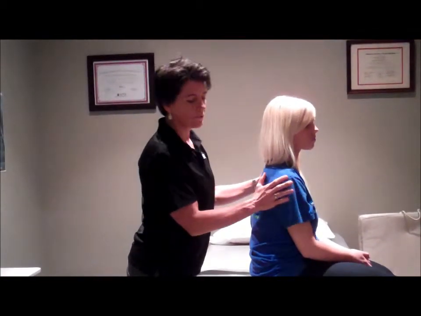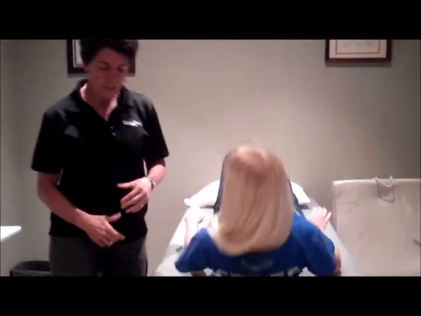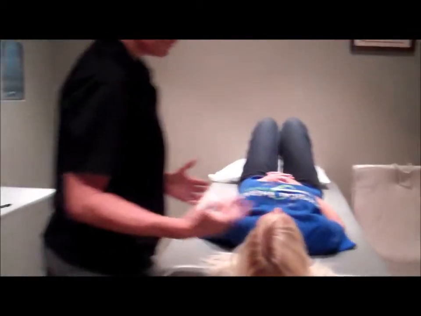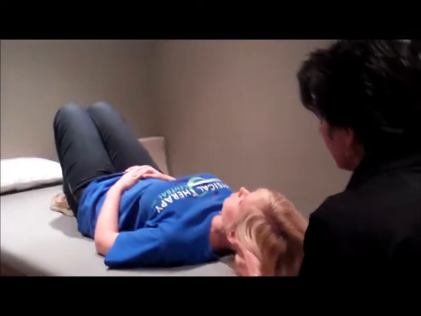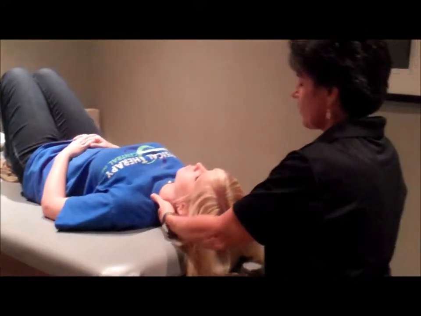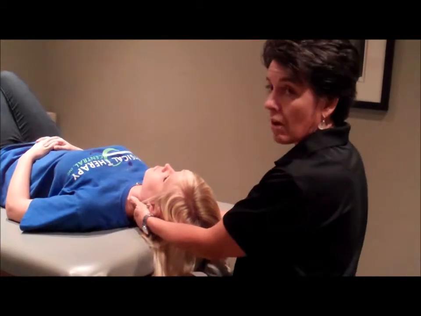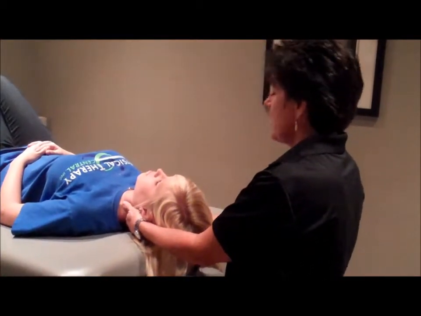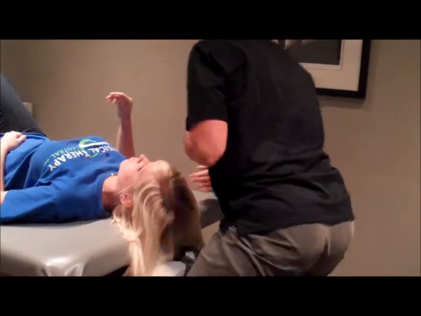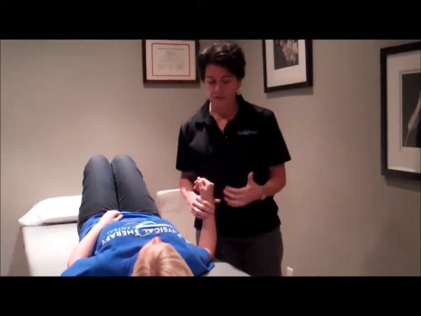The next thing I'm going to look for, go ahead and lay down, is a traction test, distraction test. And if I can give a little bit of cervical traction, and again I'm looking for an improvement in her arm pain or symptoms. And then finally, the last test I'll do is my upper arm tension test.